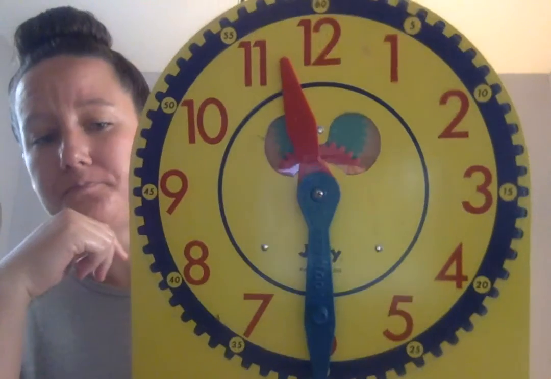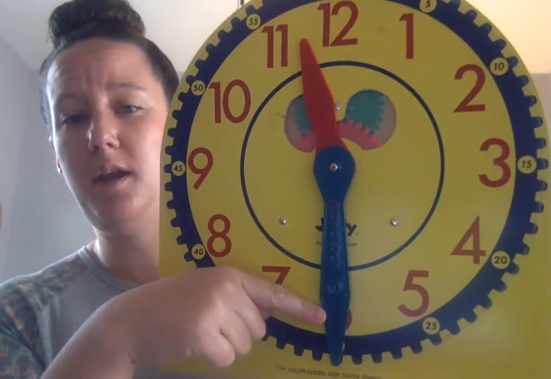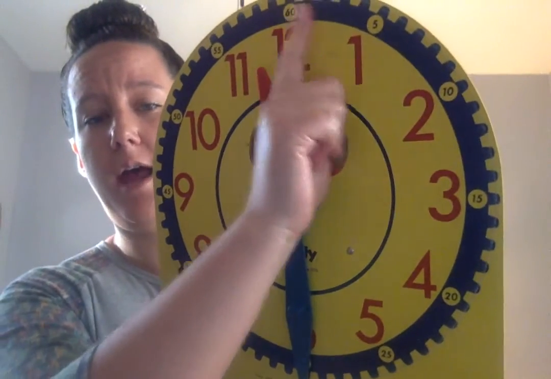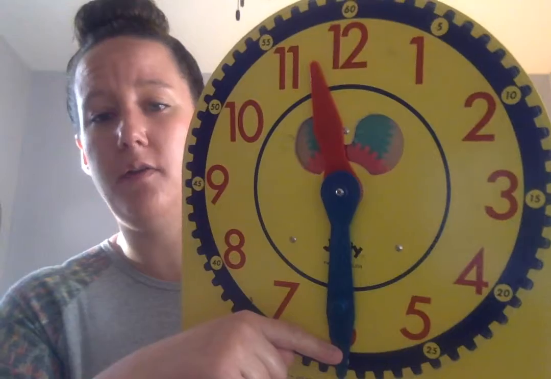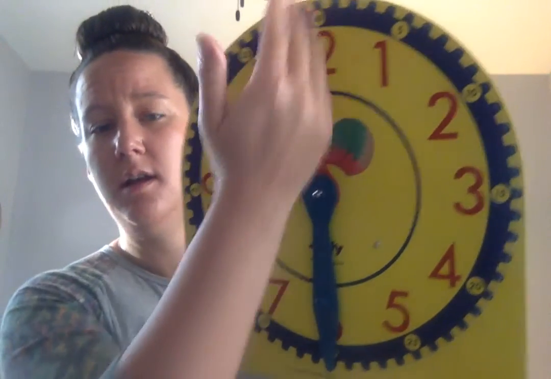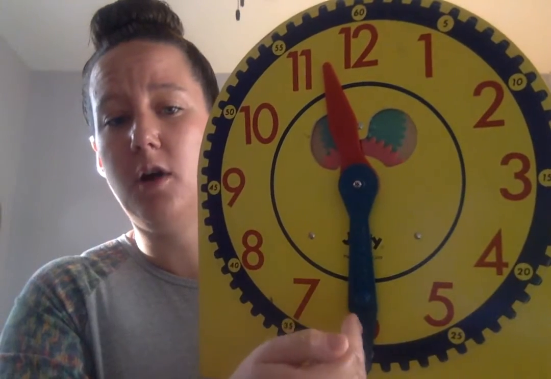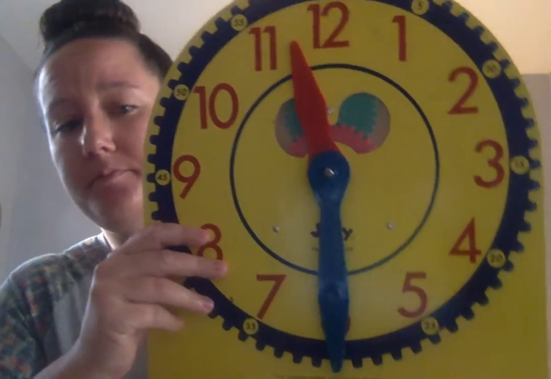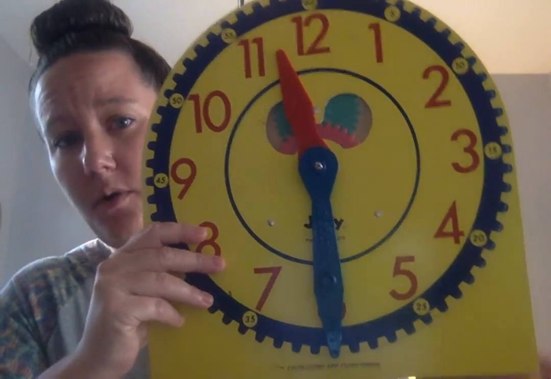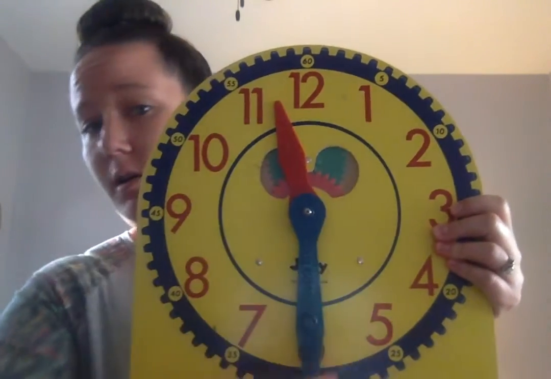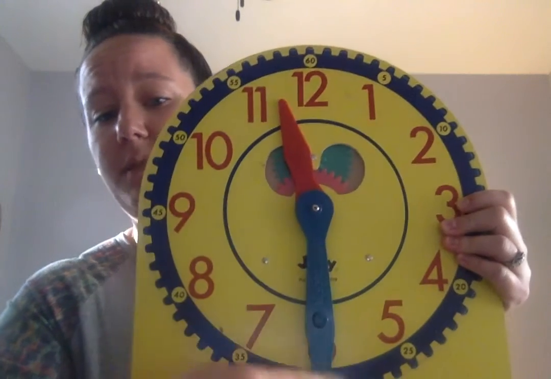All right. So now let's go back to when the minute hand was on the 6. When the minute hand is on the 6, we have gone halfway around the clock. Okay, imagine like this is a big pizza and we're going to cut it in half. So we have gone halfway around the clock. So this is telling time to the half hour because we haven't gone all the way around. It hasn't been a full hour, it's been a half hour.